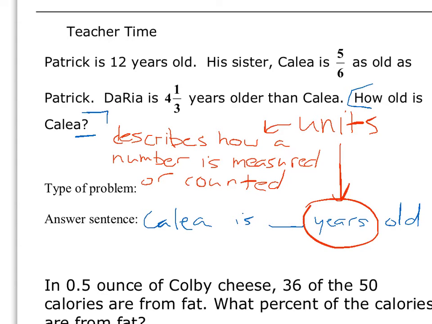Okay, so we need to find the important details, the important information that's given to us. What are the important keywords or the important values here, Mr. Posey? 12, 5/6, 4/3, 4 and 1/3. So this is why I believe it is important to reread the problem after having focused in on the question. So I want to know how old Kalia is. So as I reread this, I see Patrick is 12 years old. Okay, I know how old Patrick is. That may or may not be useful.